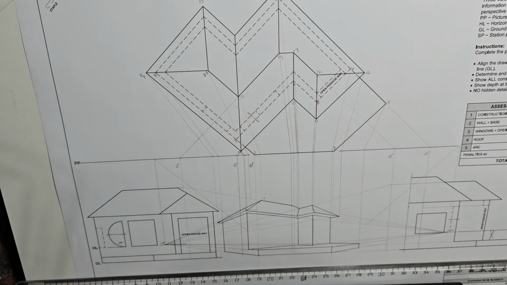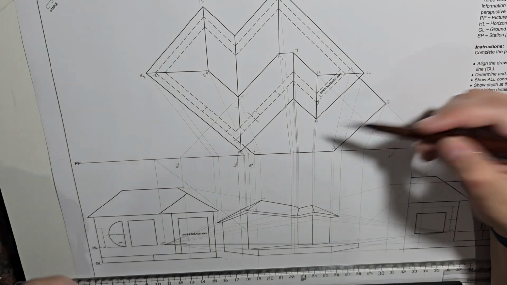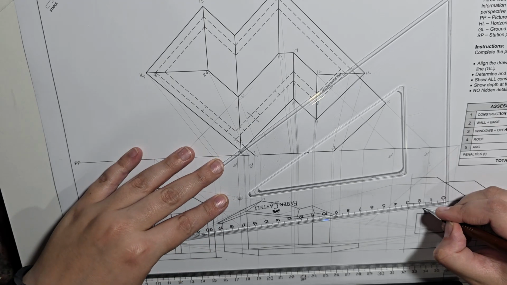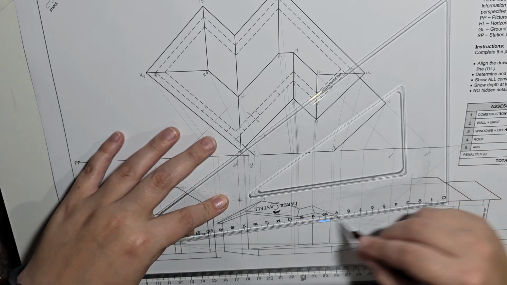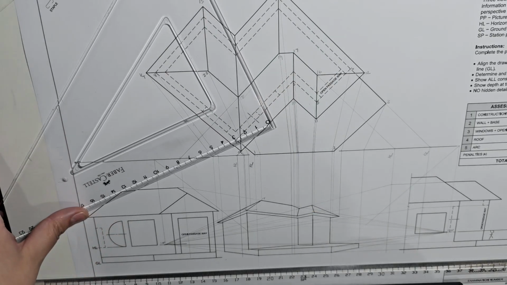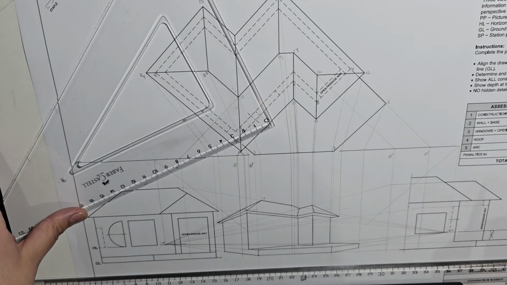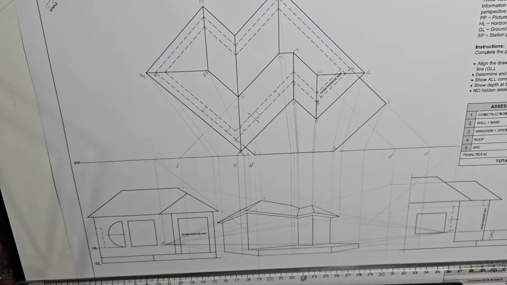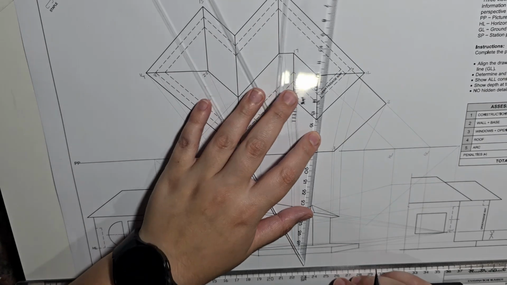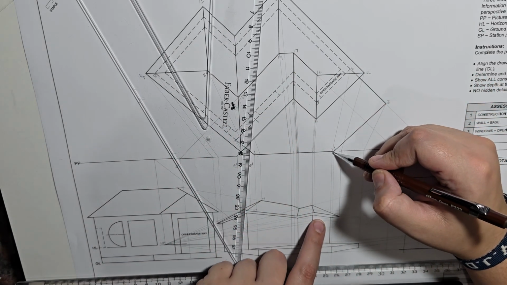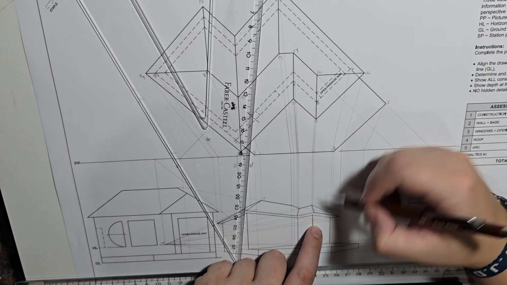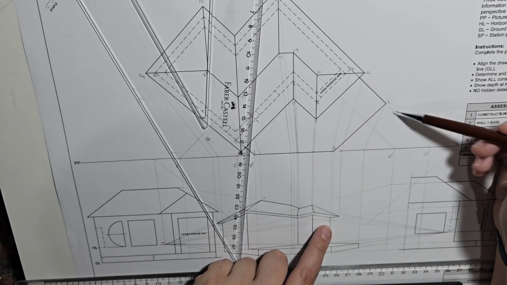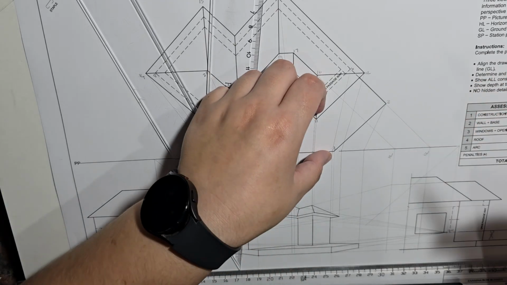Okay, left vanishing point. Left vanishing point. I get the height of the precise location of my wall, because this isn't the height of the doorway, it's the height of the wall, so I need to get the height of the wall here.